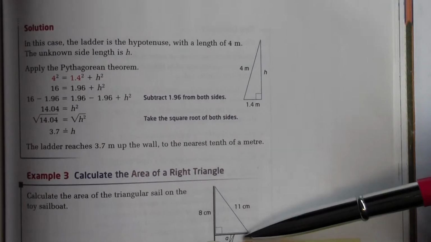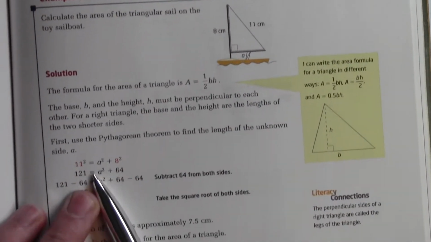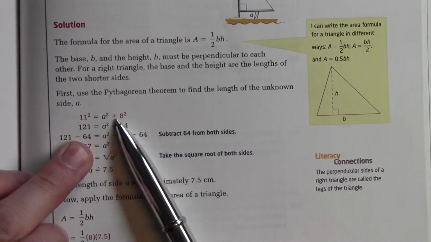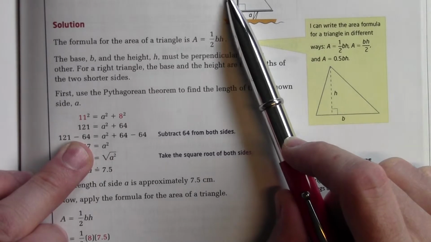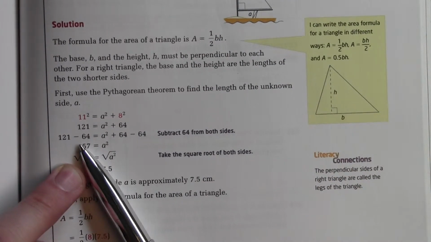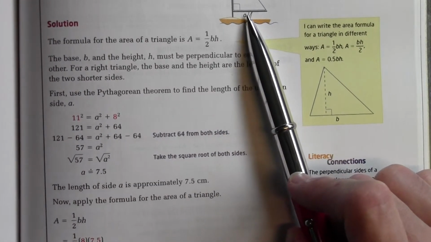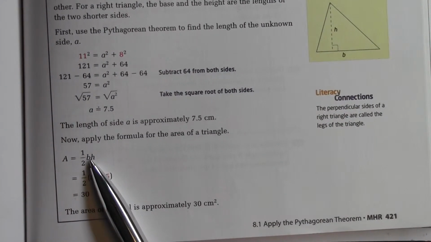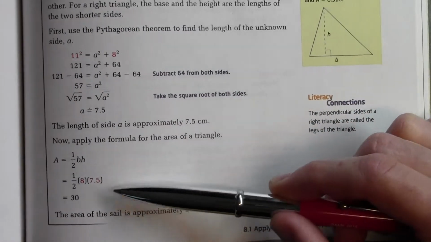So again, solving for one of the shorter side lengths, we're going to use this formula and substitute the value of our knowns. So 11 is our hypotenuse, so 11 squared is equal to a squared plus b squared, b being this other side length here. So 11 squared minus 64. Solve for a is 7.5. Now that we have the base, we can use the area of a triangle formula to solve for the area. So 1/2 base times height. Any questions on this one?